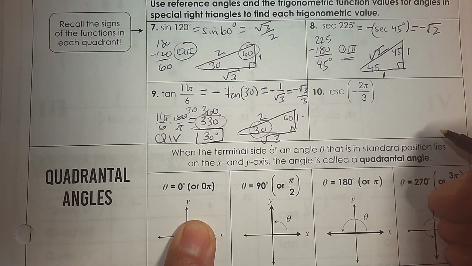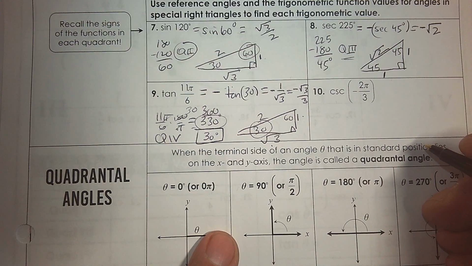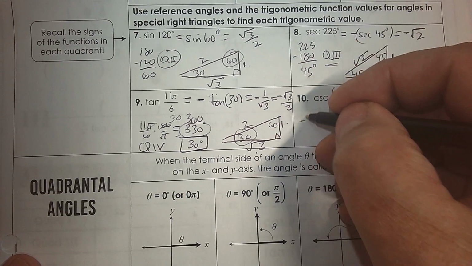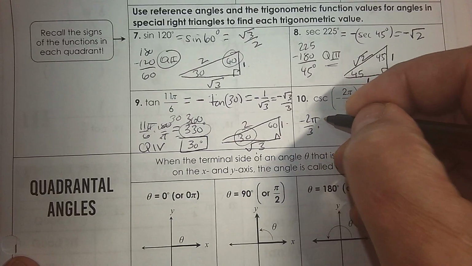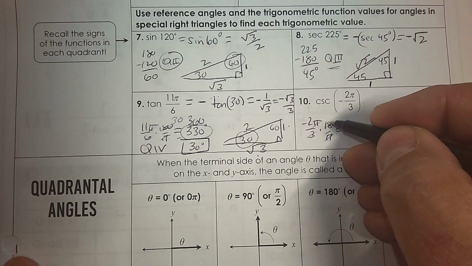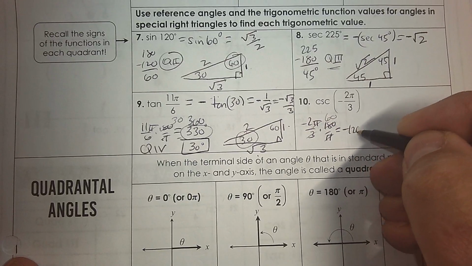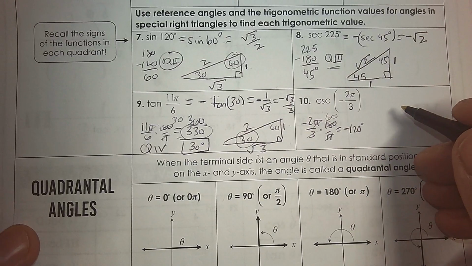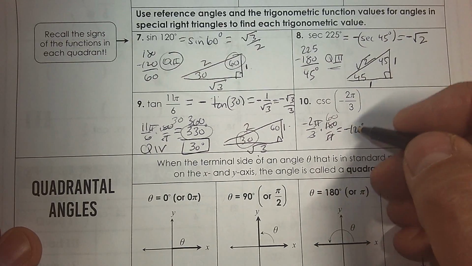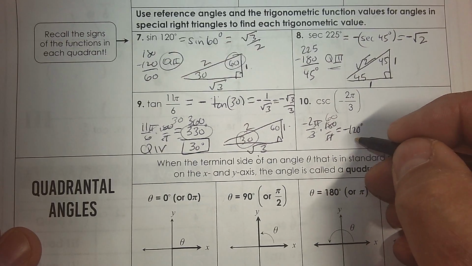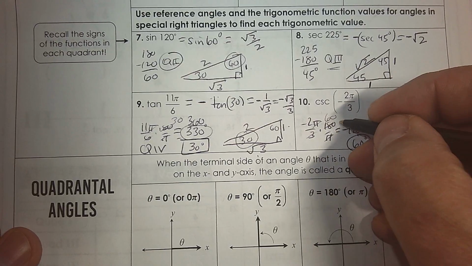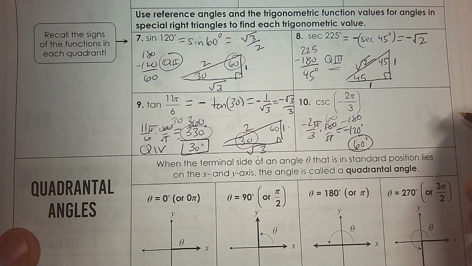All right, number 10. No calculator. Negative 2 pi over 3. I will convert, so the pi's divide out. 3 goes into 180, 60, so it's negative 120. So the reference angle is negative 180 or 180. When I subtract 180 and 120, I know the reference angle is 60. So we have a 60-degree reference angle when I subtract it to find it.